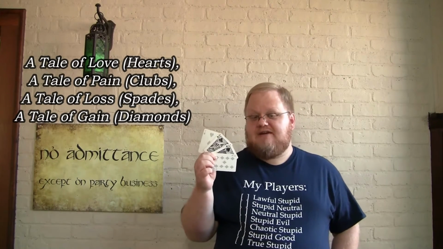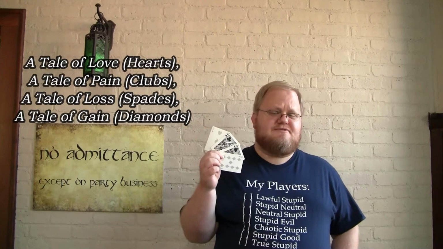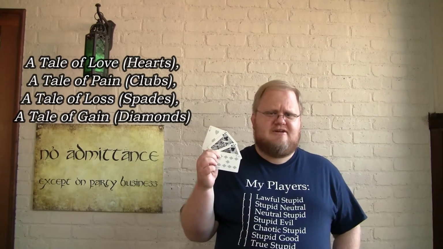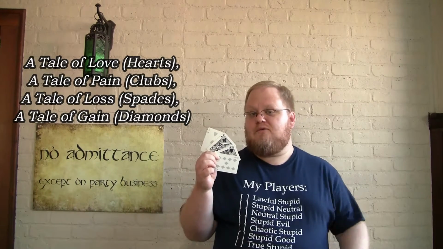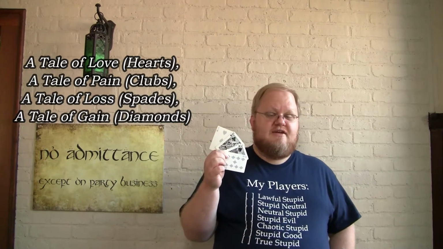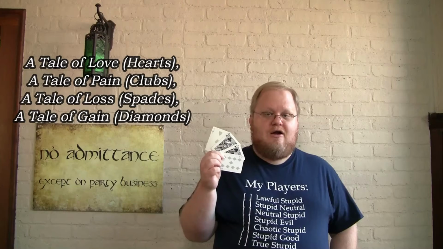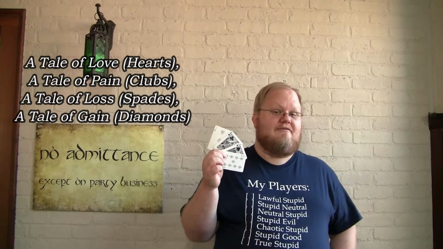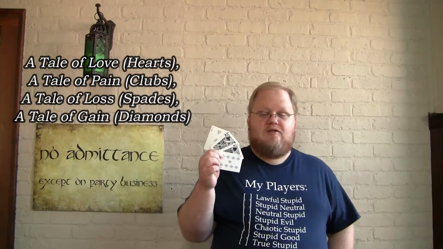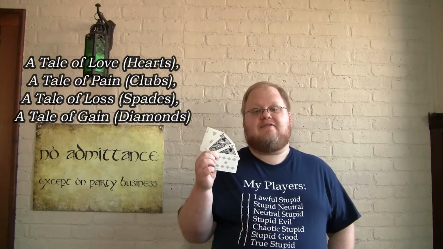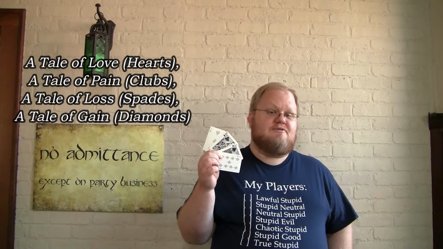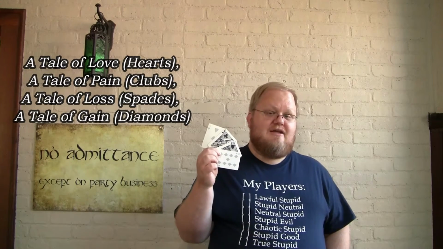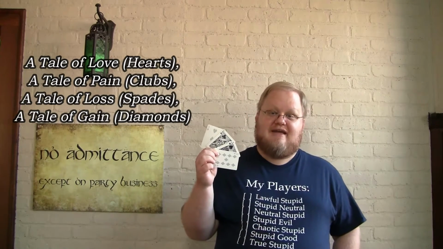Using a standard deck of playing cards, you have 4 suits of cards: hearts, clubs, spades, and diamonds. And these correspond to the 4 different types of stories that you might be generating. Hearts correspond to a tale of love. Clubs correspond to a tale of pain. Spades correspond to a tale of loss. And diamonds correspond to a tale of gain.